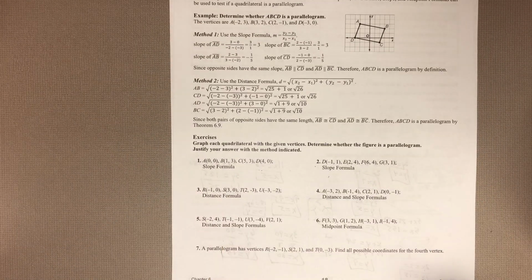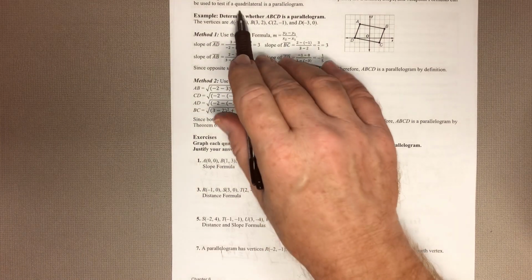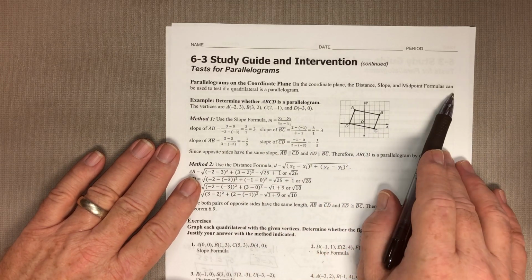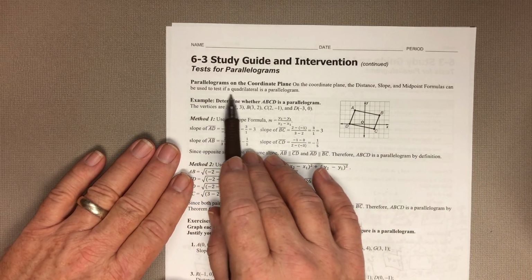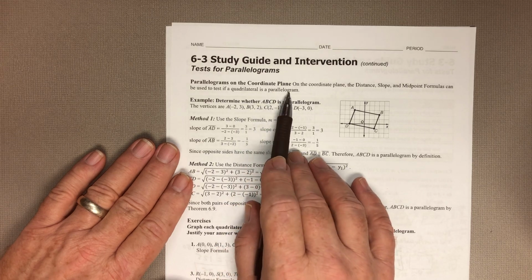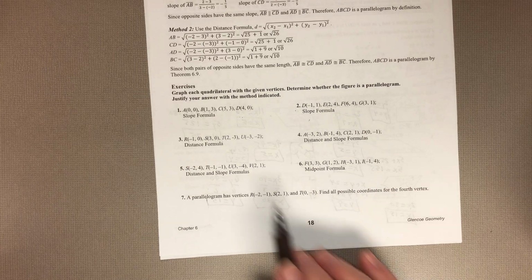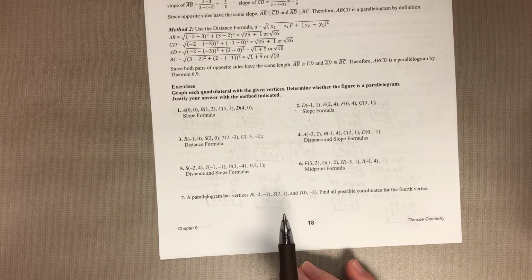All right, on the next page, they tell us parallelograms on the coordinate plane, the distance, slope, and midpoint formulas can be used to test if a quadrilateral is a parallelogram. Okay, all right, so let's do a few of these. All right, and in number 1, it wants us to use the slope formula.